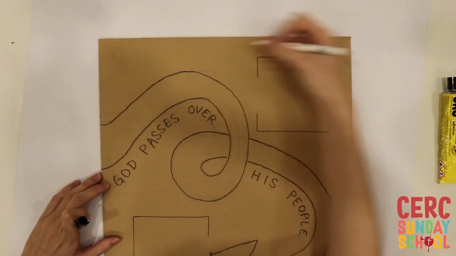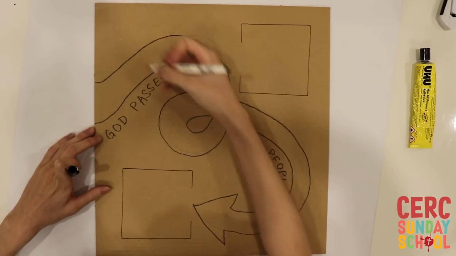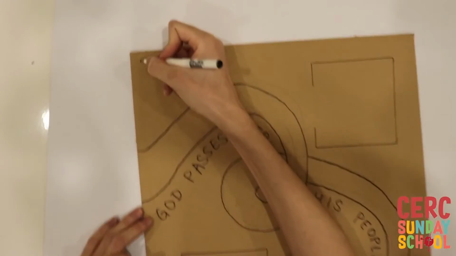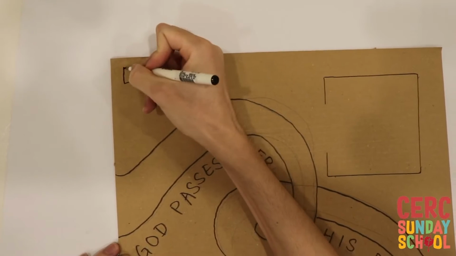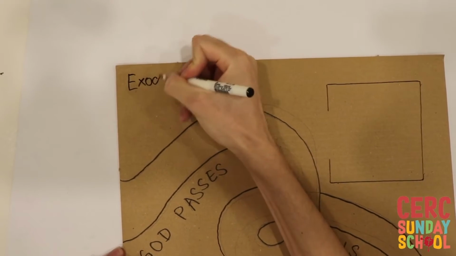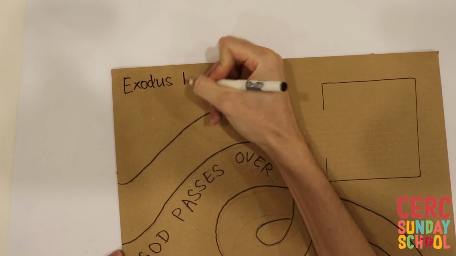Our craft today and our lesson today is based on the Exodus, Exodus chapter 12.